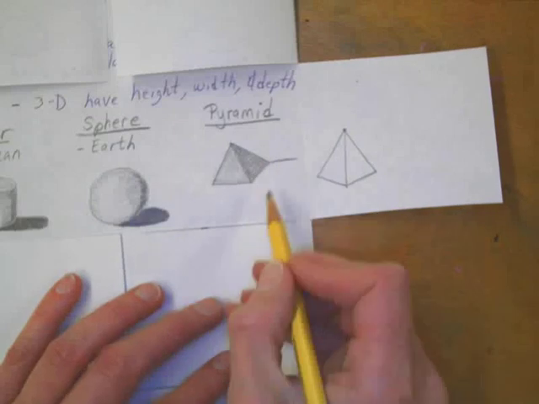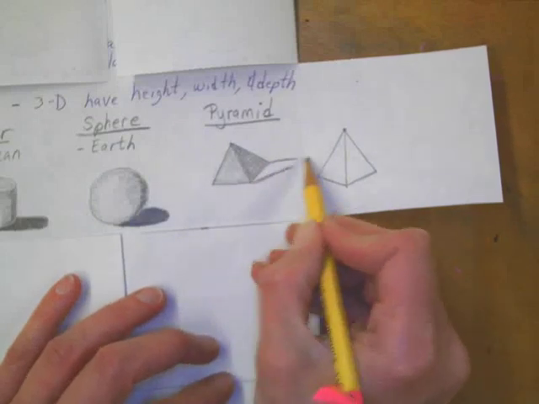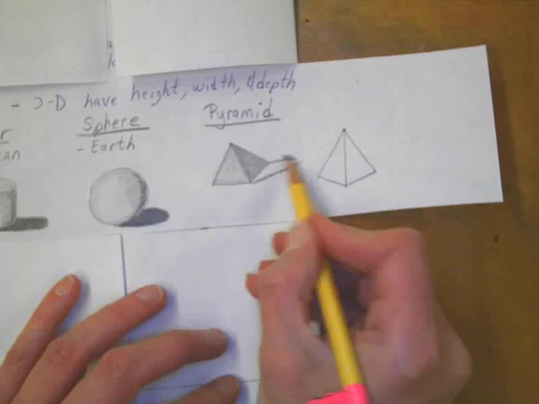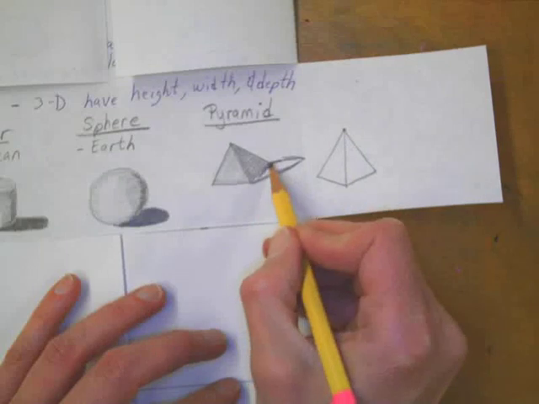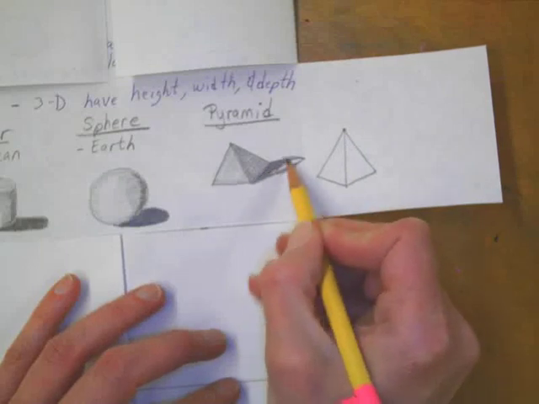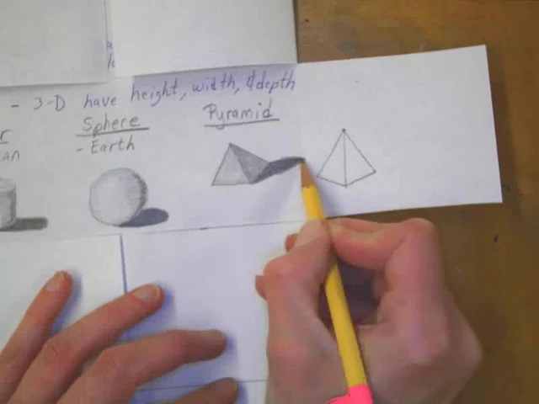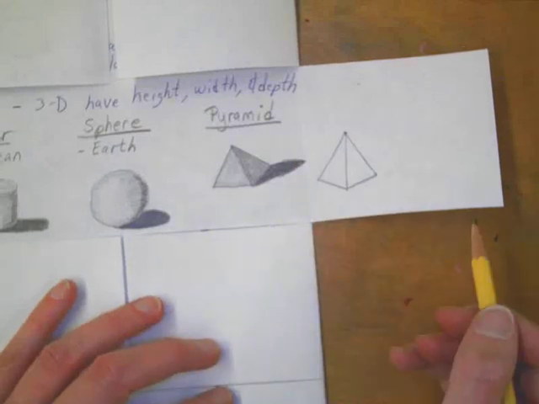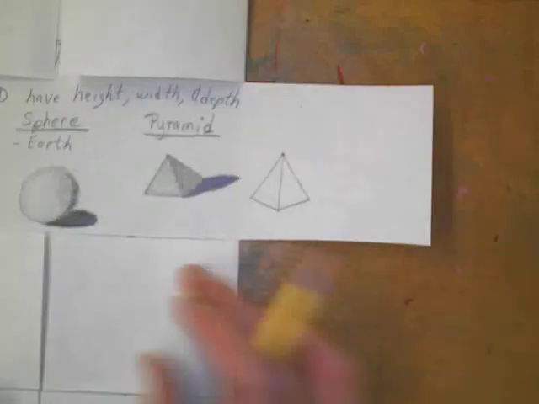And then the shadow is going to come off of this corner this way. This corner is going to meet that one. So it comes up to kind of a triangle, and it's going to be the darkest. There's a pyramid.